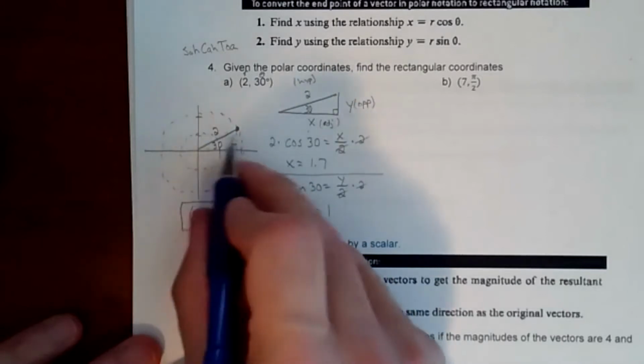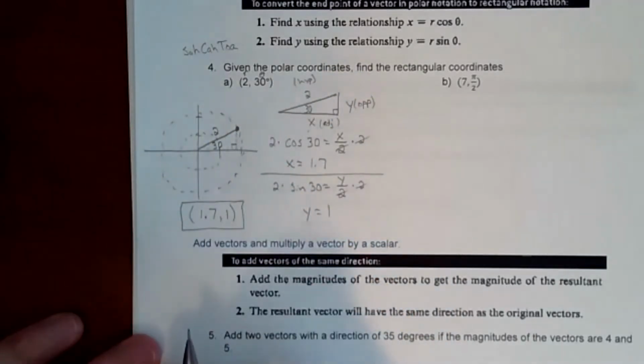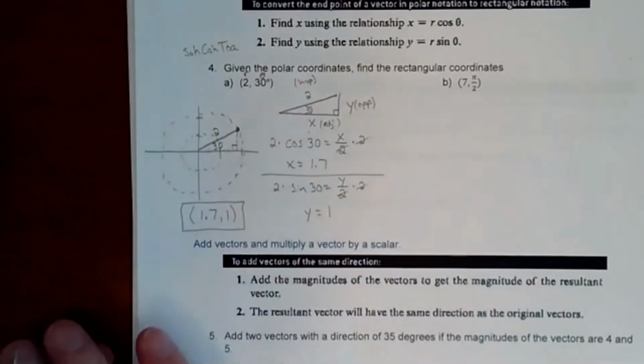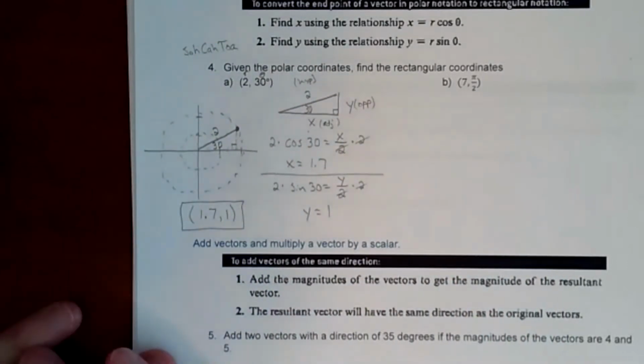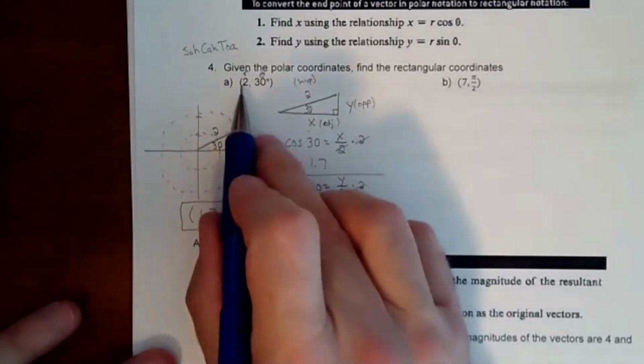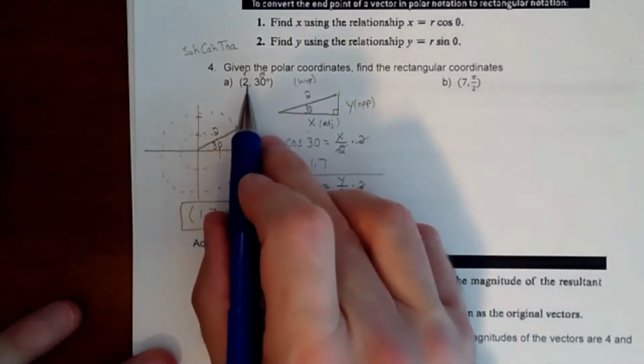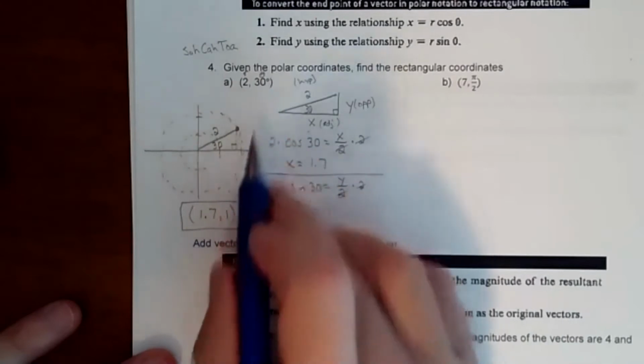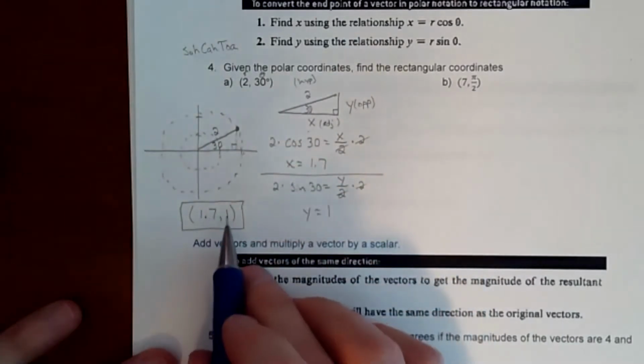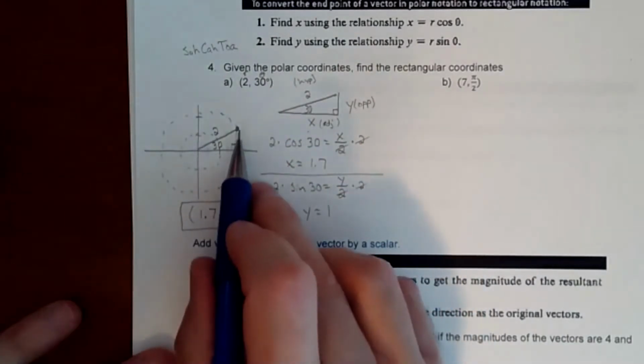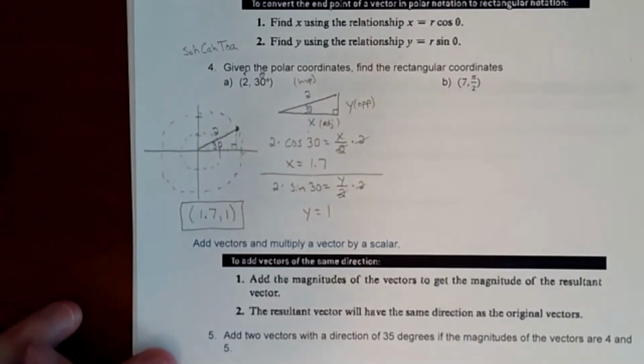I mean, my picture isn't perfect by any means, but potentially. So it actually feels decent, even compared to my picture. All right, so if you drew a circle with a radius of 2 and then you went up 30 degrees, you would be out 1.7 and up 1, a similar coordinate.